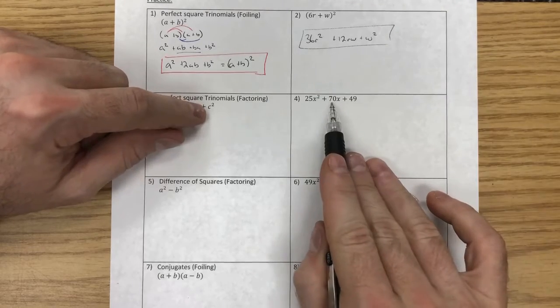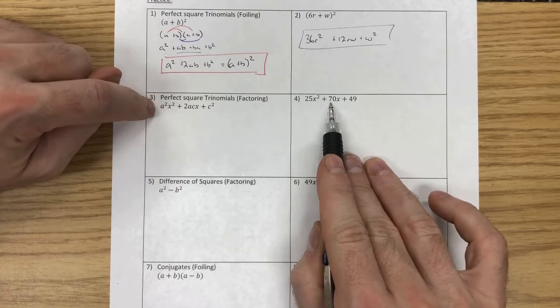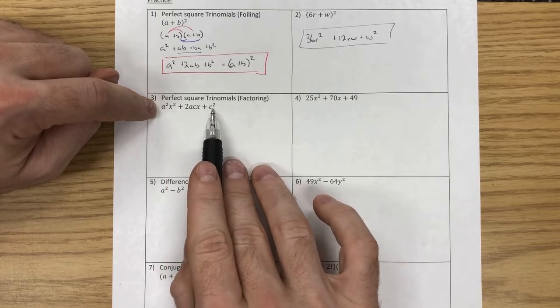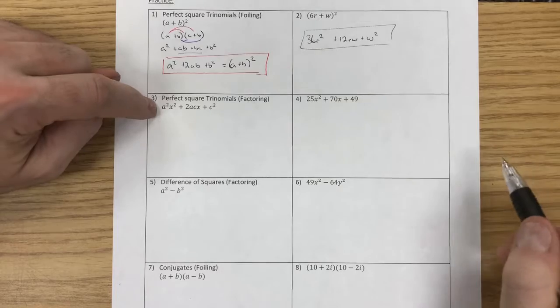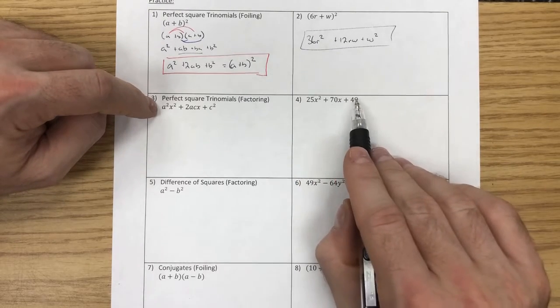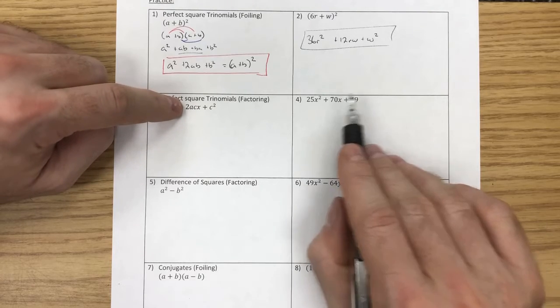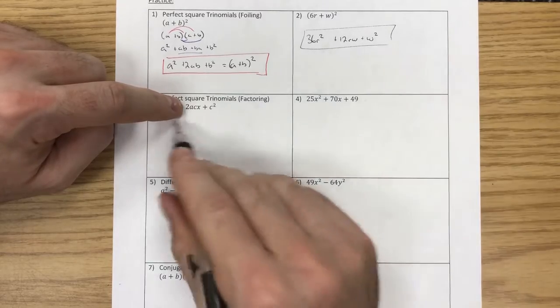And I'm going to look at the number in the middle, I'm going to say, hey, if I take the square root of each end, so that 25, if I take the square root of it, that 49, if I take the square root of it, multiply them together and double it, is that what I see? So the square root of 25 is 5, square root of 49 is 7. So 5 times 7 is 35, double it is 70. Yes, this is going to check off for what we're about to do here.